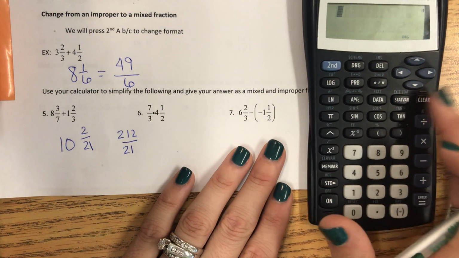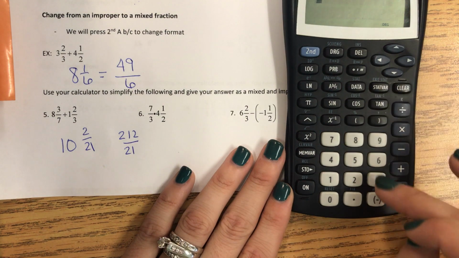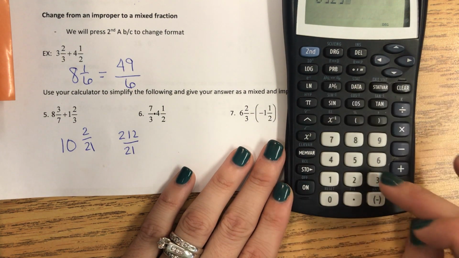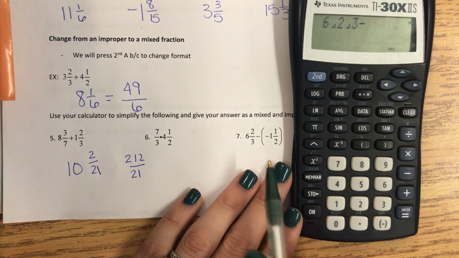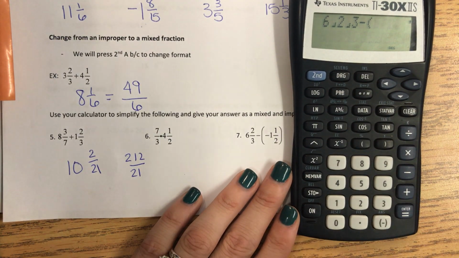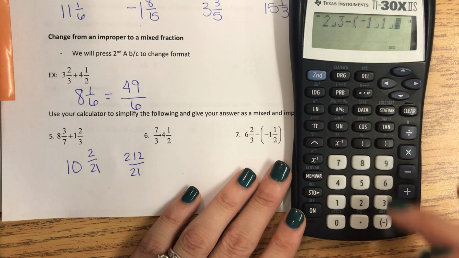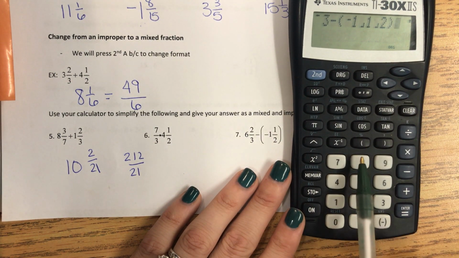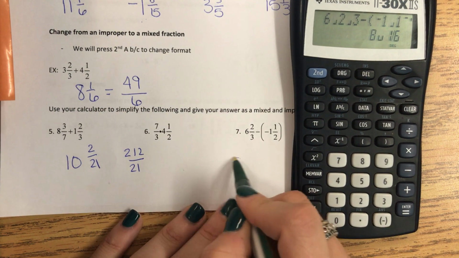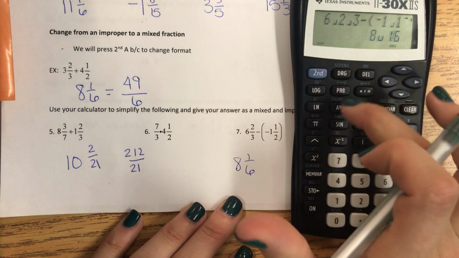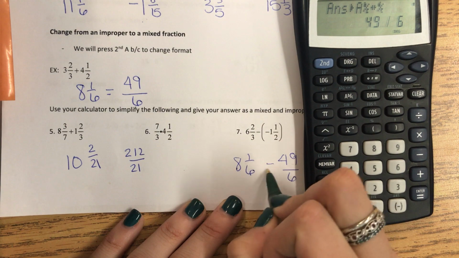7 has some parentheses happening, so let's make sure our parentheses are above the 8 and the 9. So we can do 6 and 2/3. We'll hit our subtraction button, and then inside parentheses we have the number negative 1 and 1/2. Okay, so again, the parentheses are above the 8 and the 9. I'm typing it just like I see it. So I'll get out 8 and 1/6. Again, I could change that format if I wanted to, and I would get 49/6.